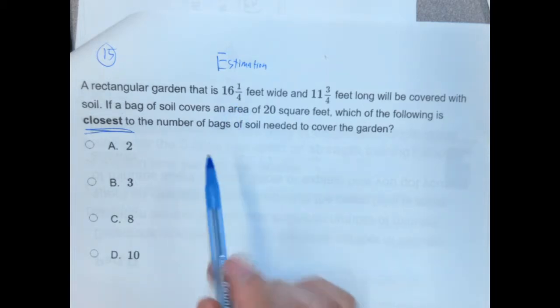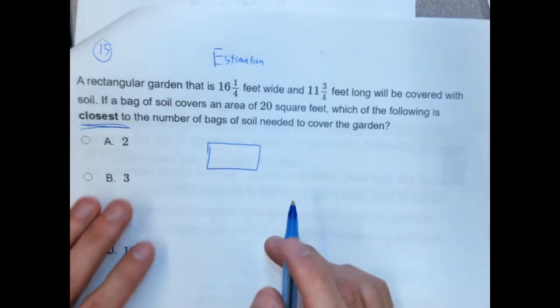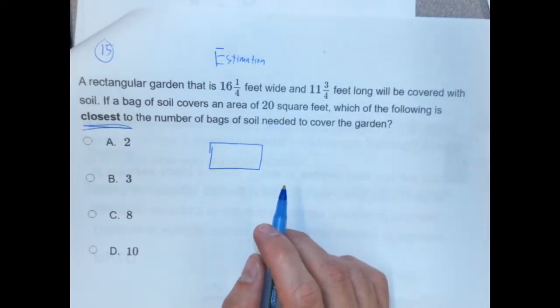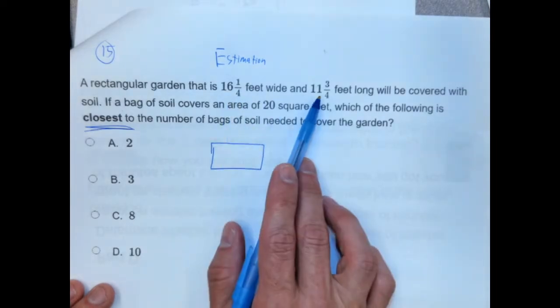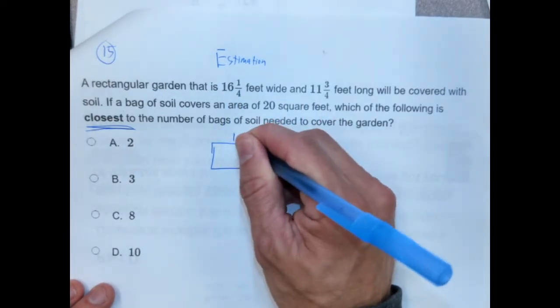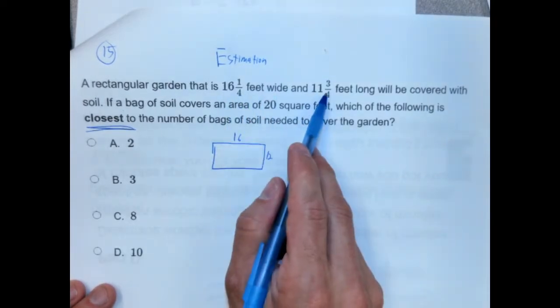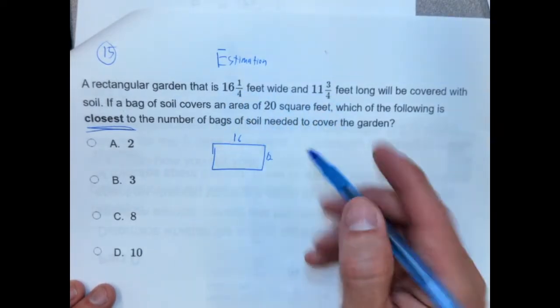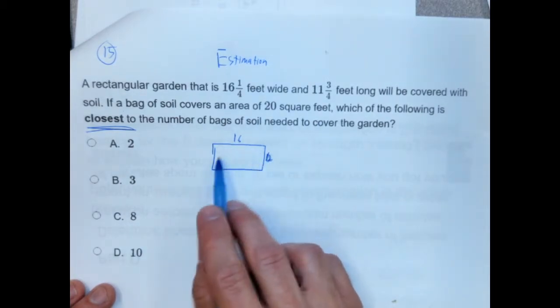So we know we're dealing with a rectangle. Okay, and again, you want to be using your scrap paper for this. Really, all of these problems, you want to be using your scrap paper. So 16¼ by 11¾. I'm going to round it down to 16. I'm going to round this up to 12. This is a quarter short, this is a quarter large, so it should even out. So 16 by 12. Let's find out what the area actually is.